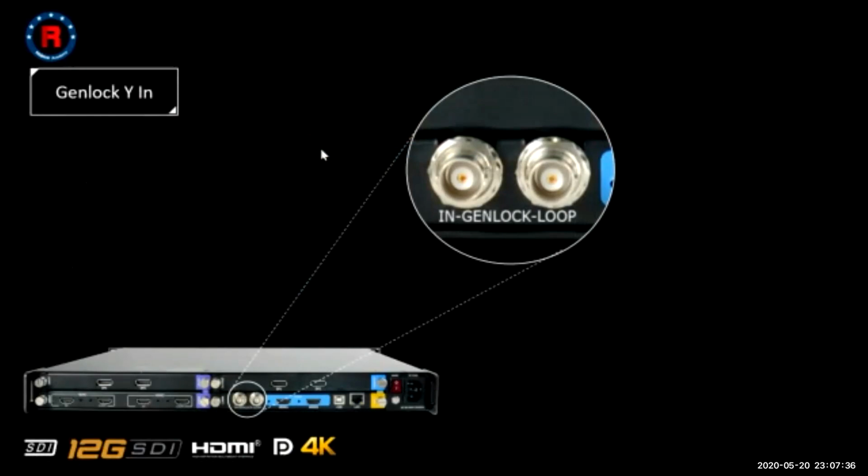When you use several devices to show contents on an LED display, there is always one problem: the contents are not shown synchronously. So how do we solve the synchronization problem?